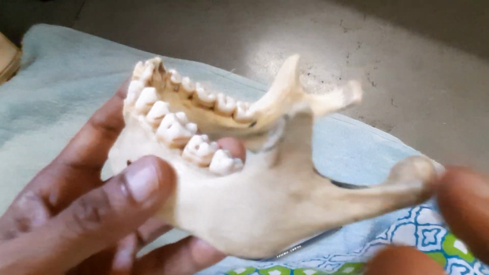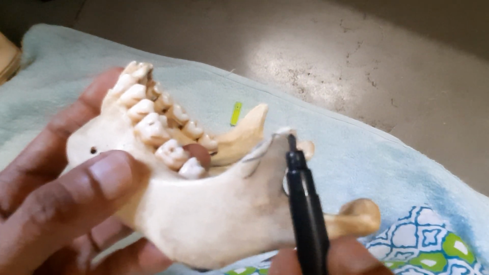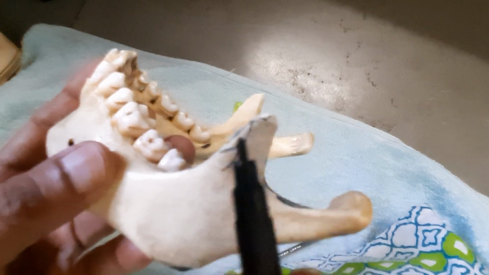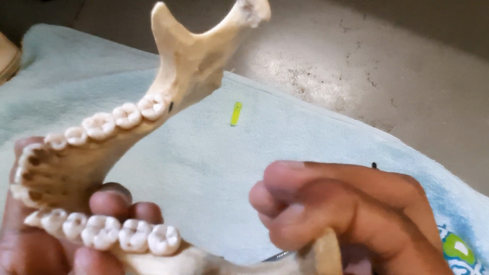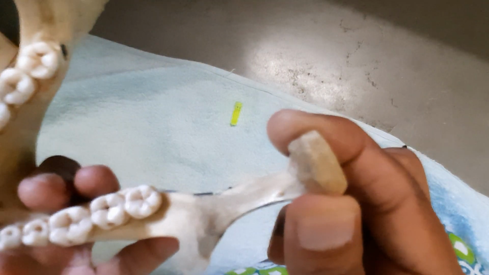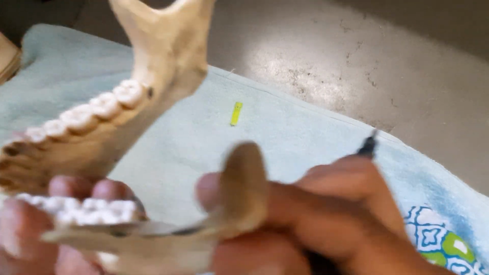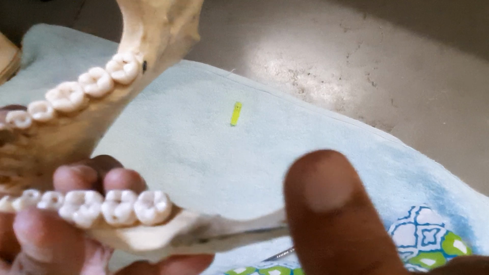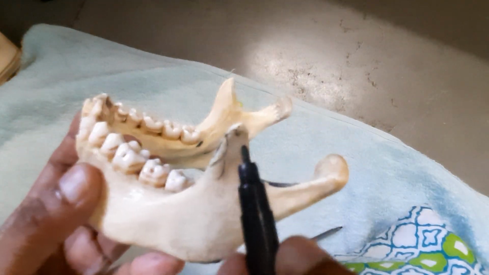Ramus has also got 2 processes. One process is this conical projection, known as the coronoid process, and the other process is known as the condyloid process. It is a strong projection from the posterior superior part of the ramus. This is the condyloid process, and this is the coronoid process.